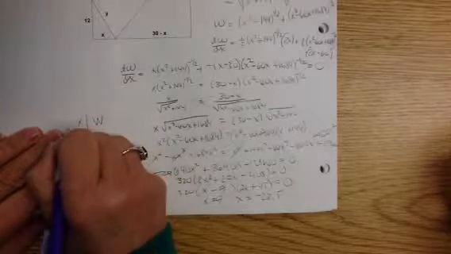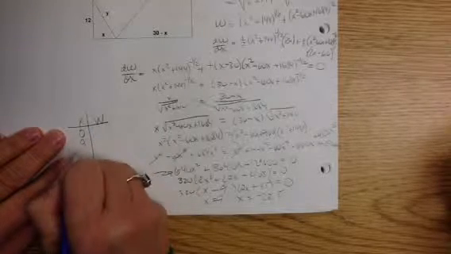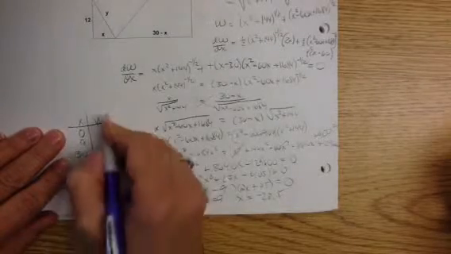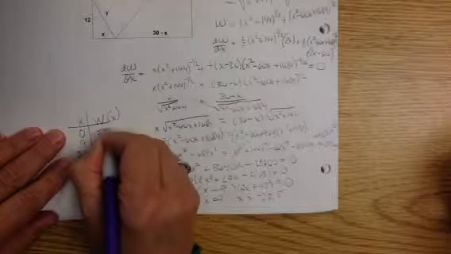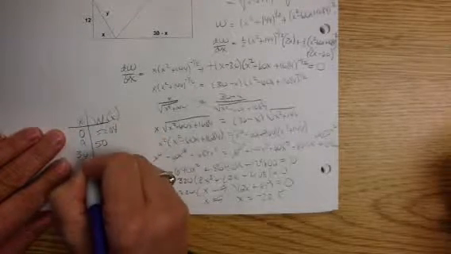So now we're going to take the x value, we're going to take the w value, we're going to put in 0, our critical number, and our endpoints. It's very important that we do that. When we plug this into the original equation, we're going to get 53.04, and we're going to get 50, and we're going to get 60.31.